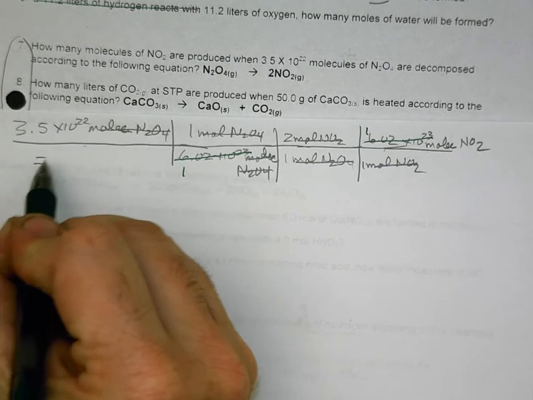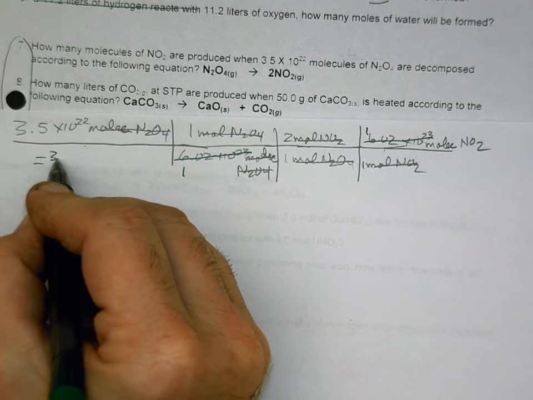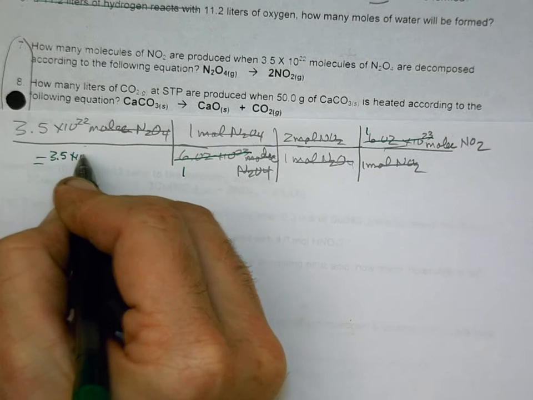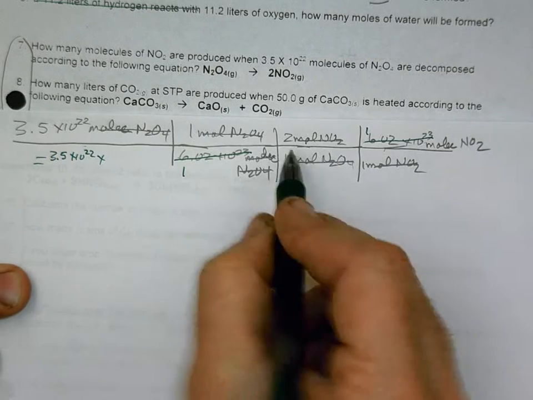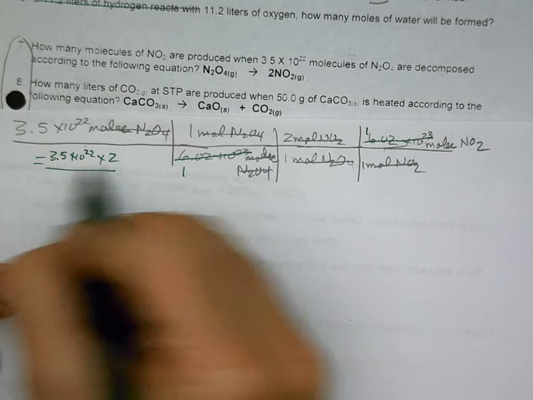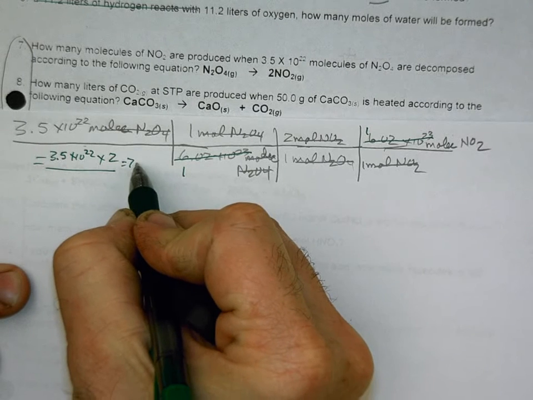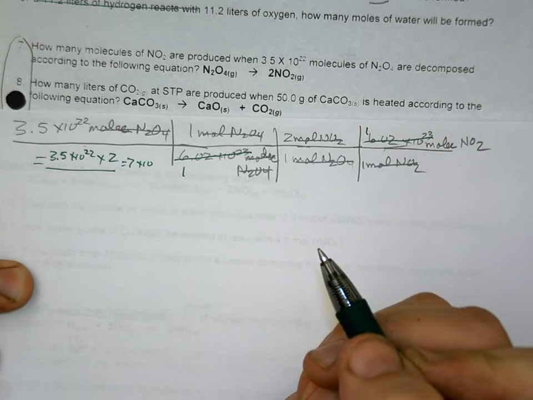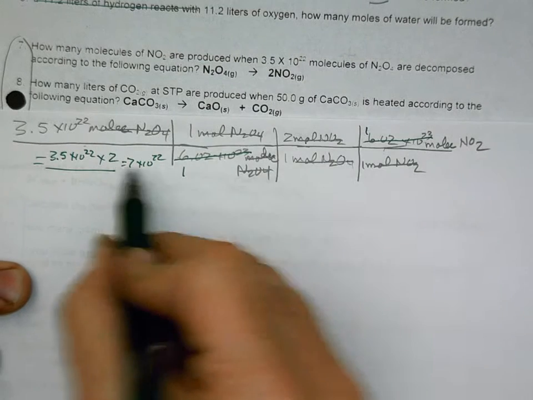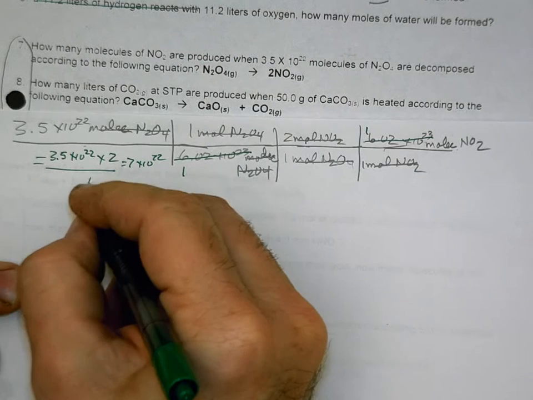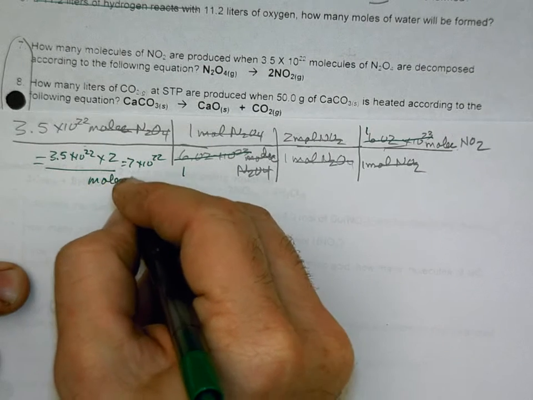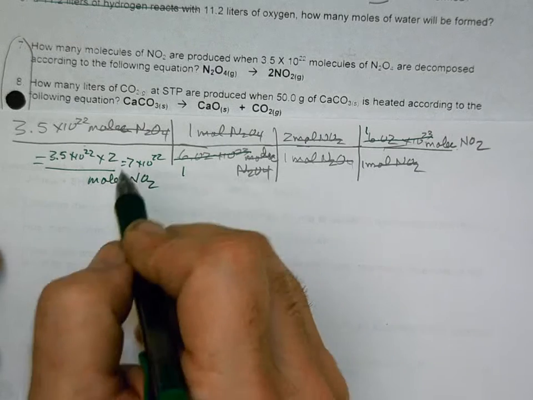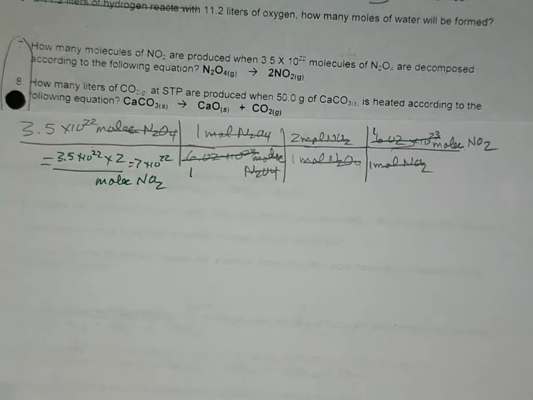I'm going to put it here. 3.5 times 2. Actually, it's 3.5 times 10 to the 22 times 2 equals 7 times 10 to what? To the 22. And again, we were looking for molecules of NO2. Question there?